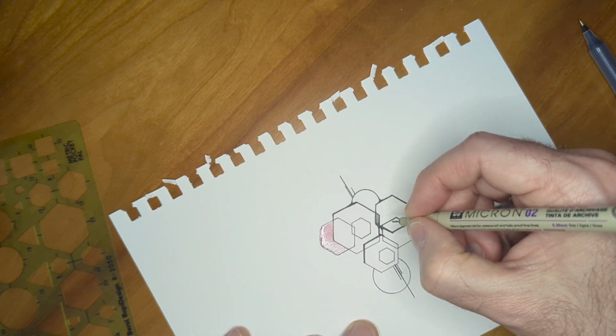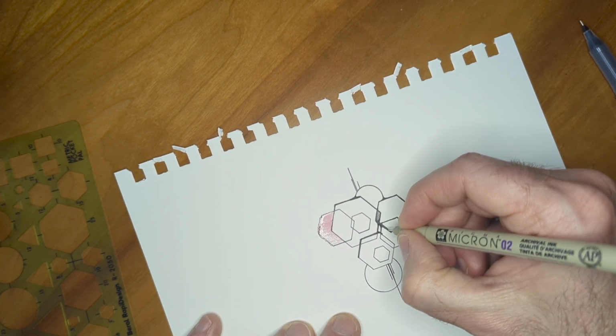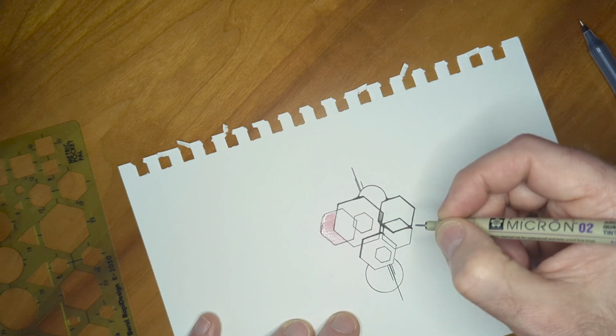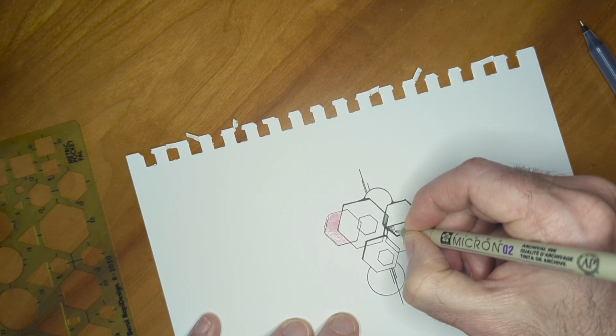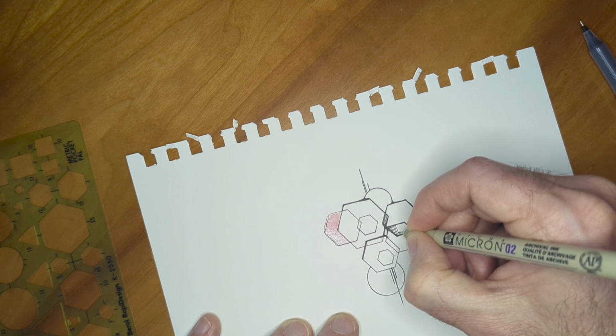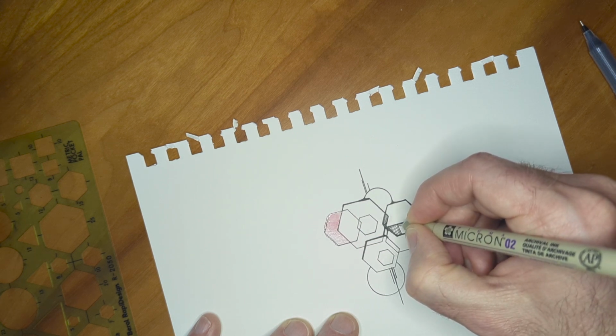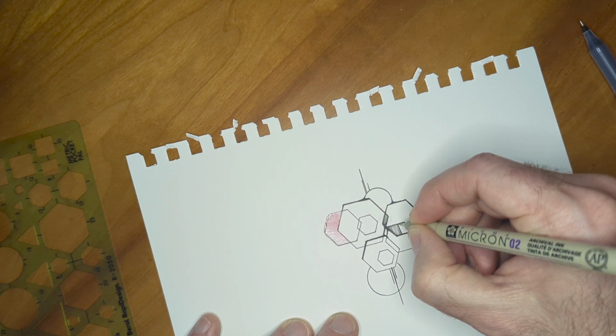Maybe do that same thing but different down here. Is that the direction I want to go? Sure. Do different weights. Maybe even two right next to each other.